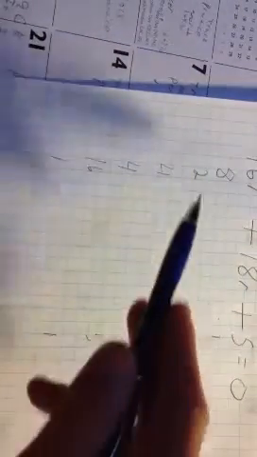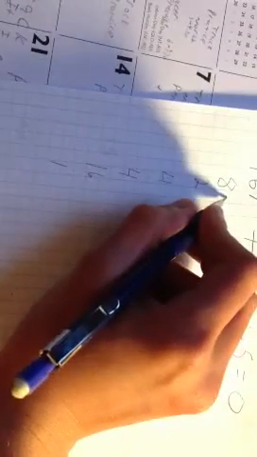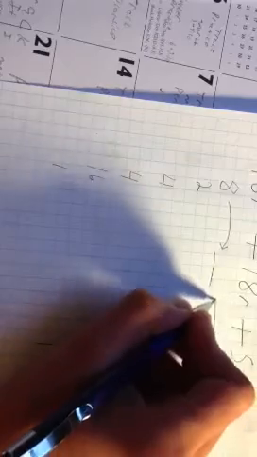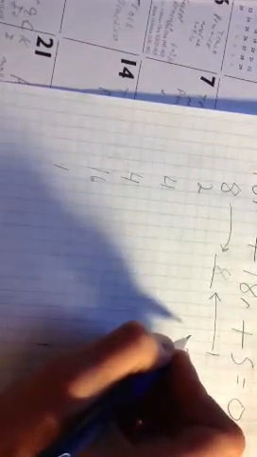we multiply them. So 8 times 1 is 8. 2 times 5 is 10.